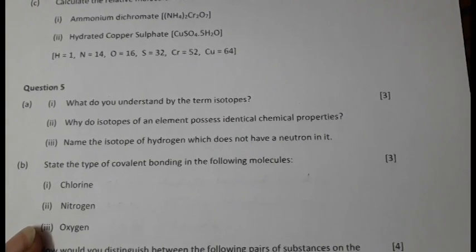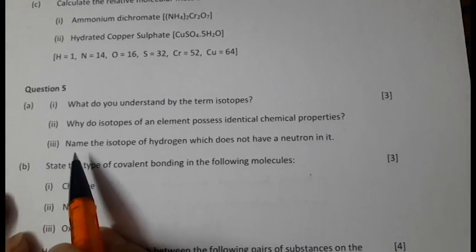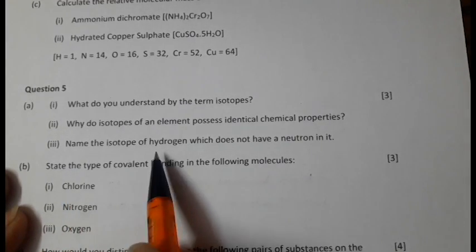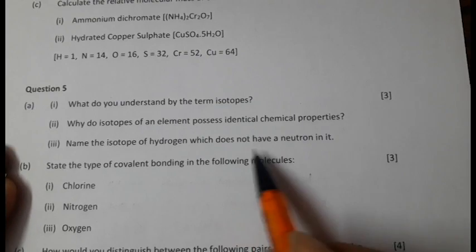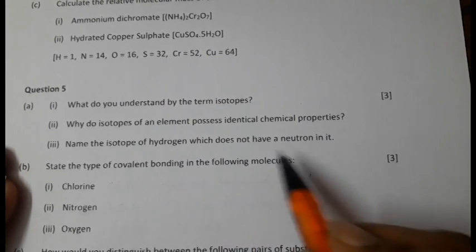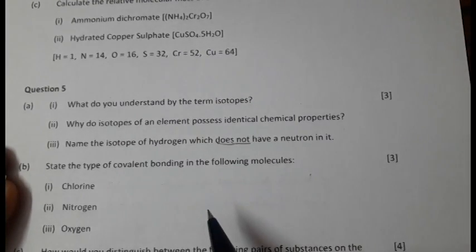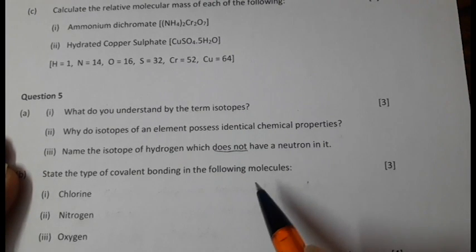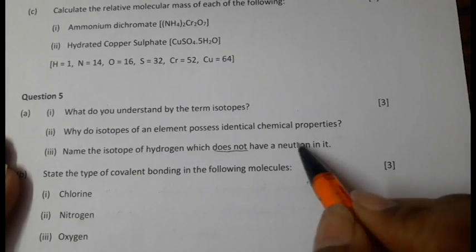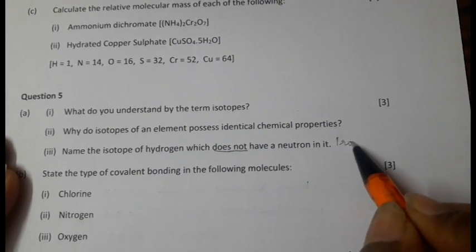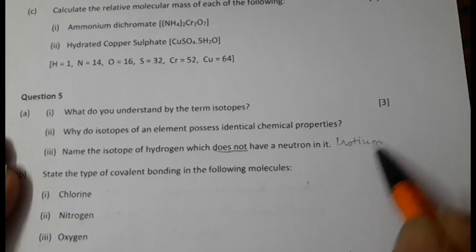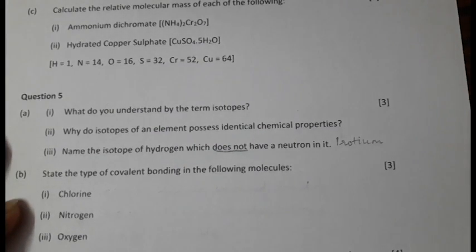Let us come to our third subpart. Name the isotope of hydrogen which does not have a neutron in it. Does not have a neutron means it has only a proton, and so that will be protium.